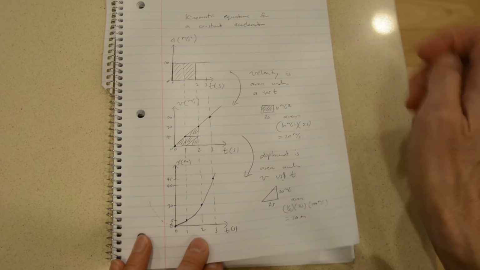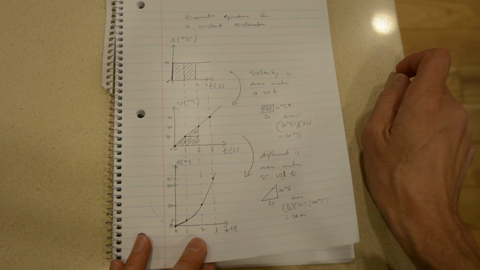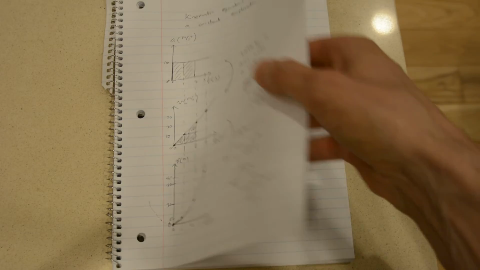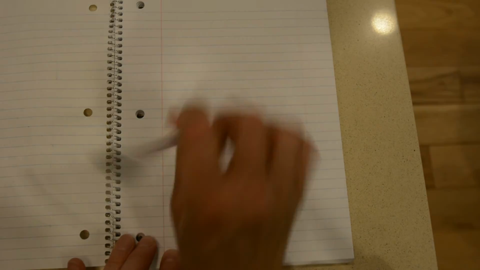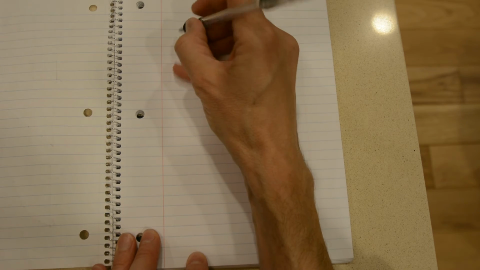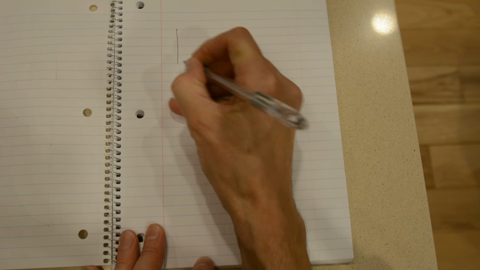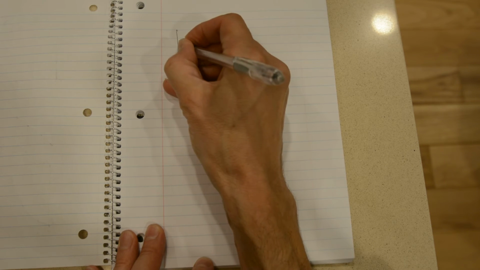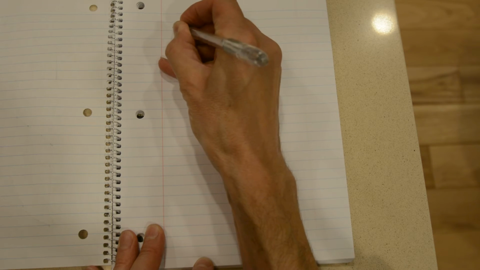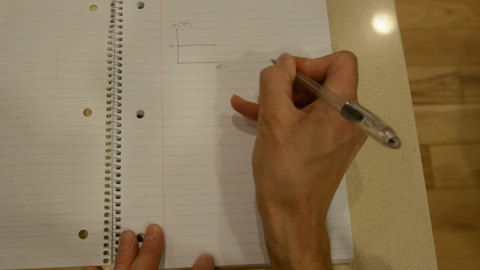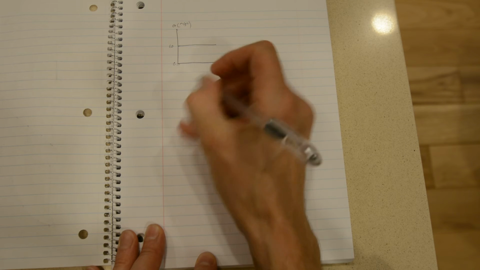Okay, so just in nature, what Newton discovered. All right, what about if we start from the bottom? So, let's say we have our 3 curves. That's going to give us an acceleration, in meters per second squared, versus time in seconds, let's say it's 10.